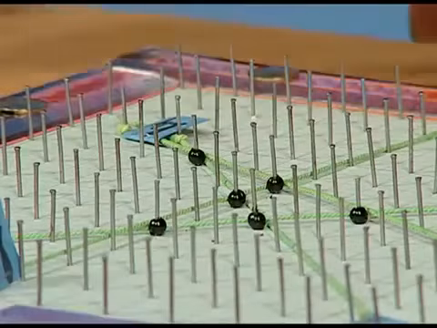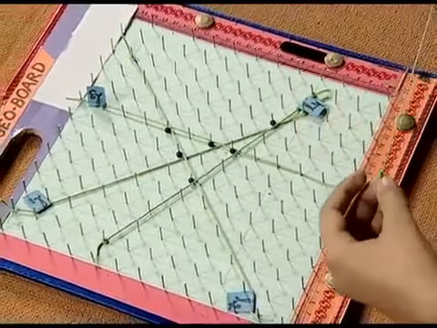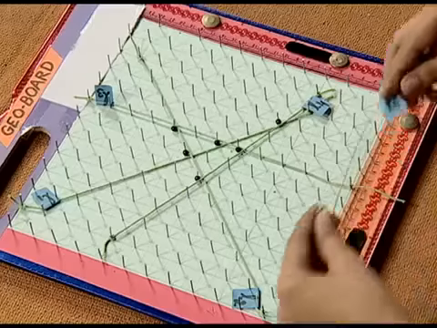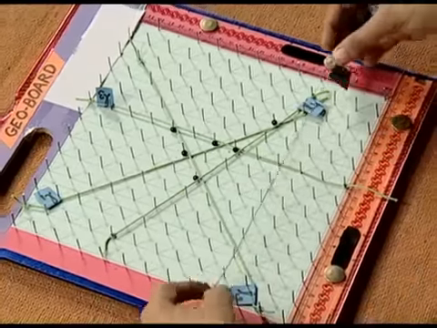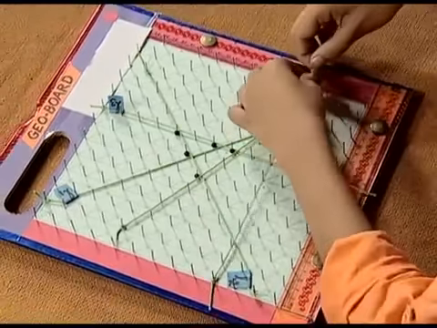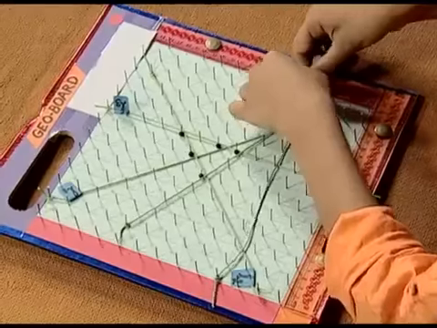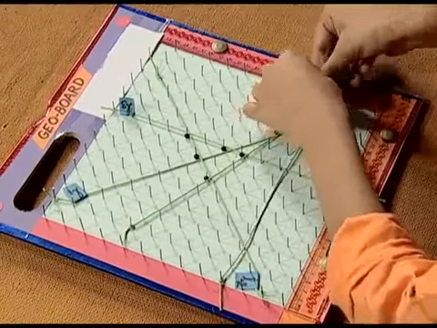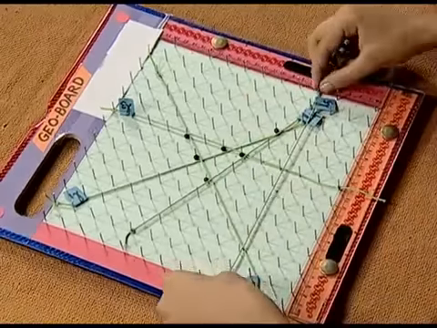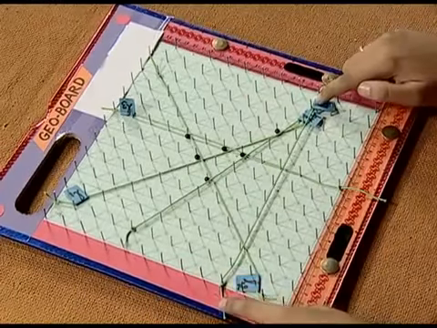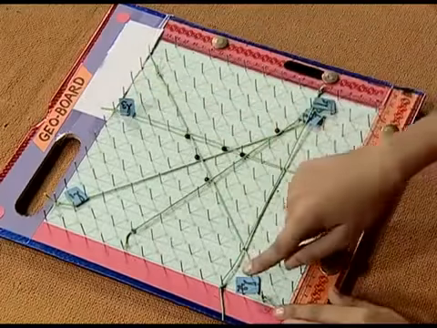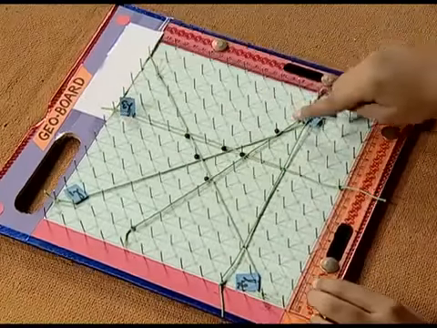Again, we have to make the fifth line intersecting the previous four lines. Now, you can see this fifth line is intersecting the four lines. This is L1, L2, L3 and L4.